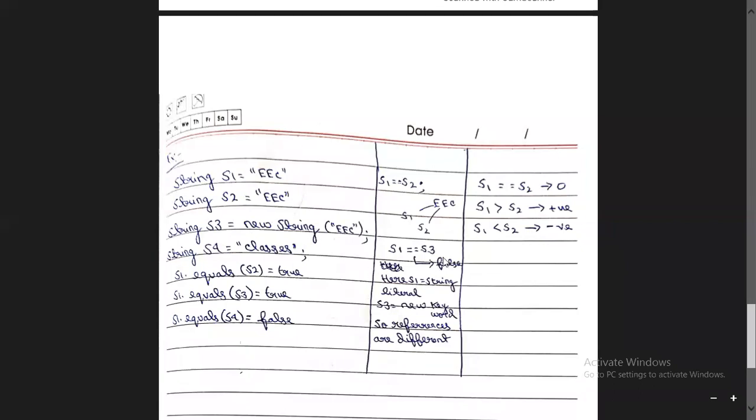That's why the false value will be shown. It only compares the references. If its value is true or false, it doesn't matter based on that. It only compares the references. So if we consider this, then s1 == s2.